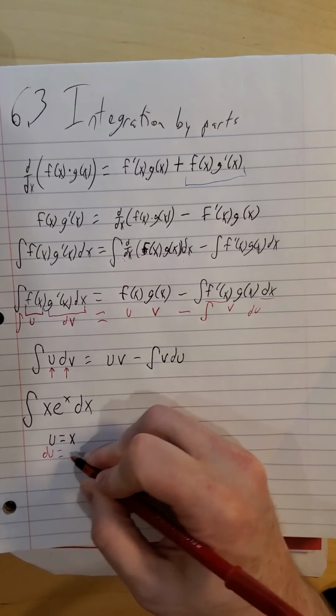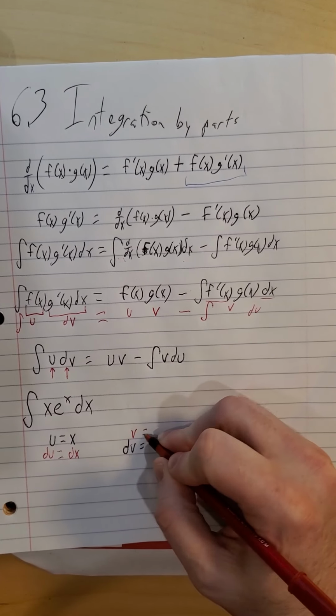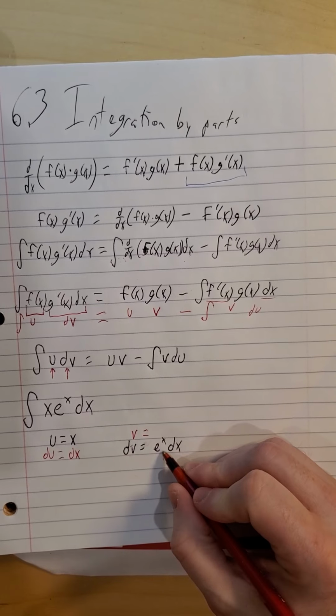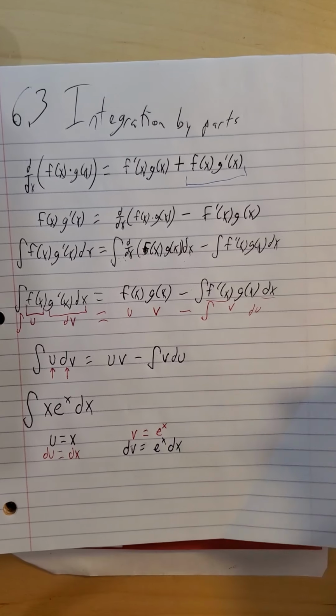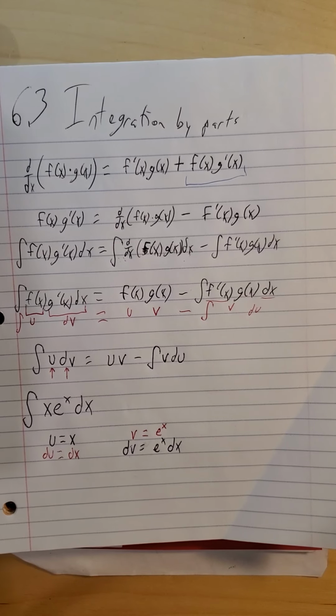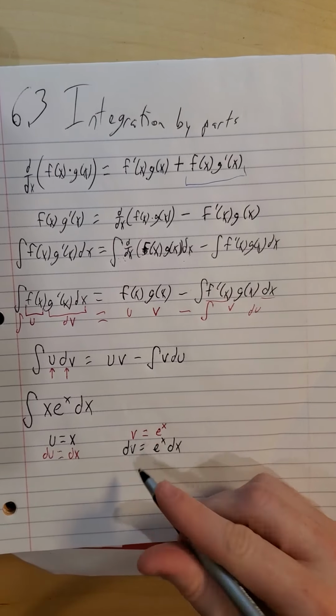So du here would be dx, and v would be the integral of dv, so that would be still e to the x. The two in black we have, the two in red we find.